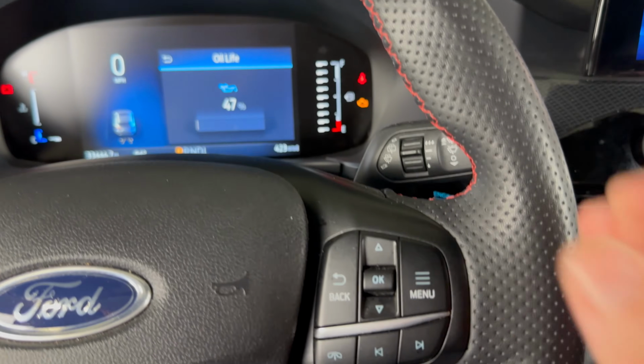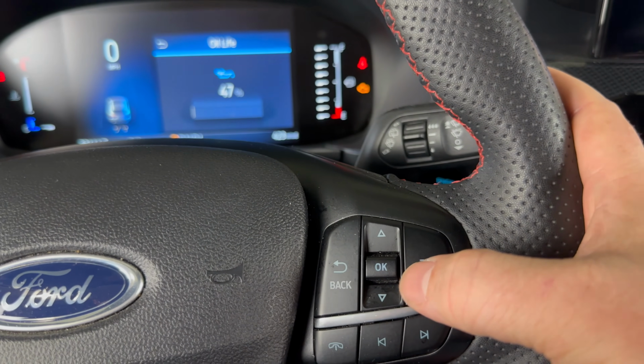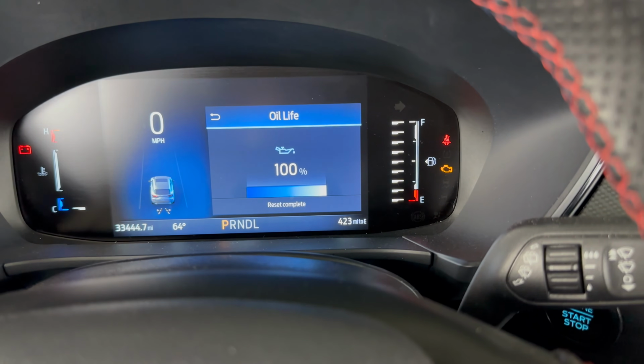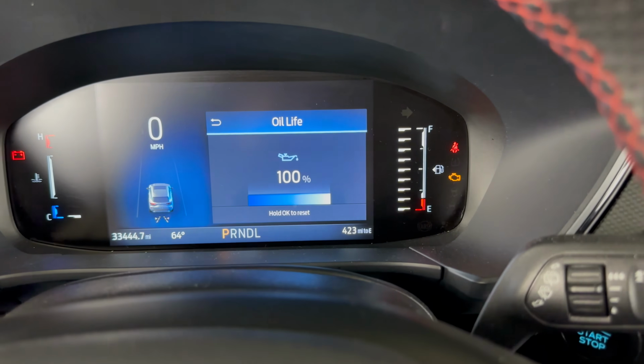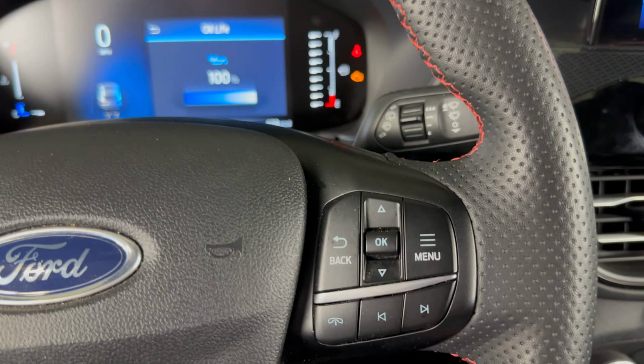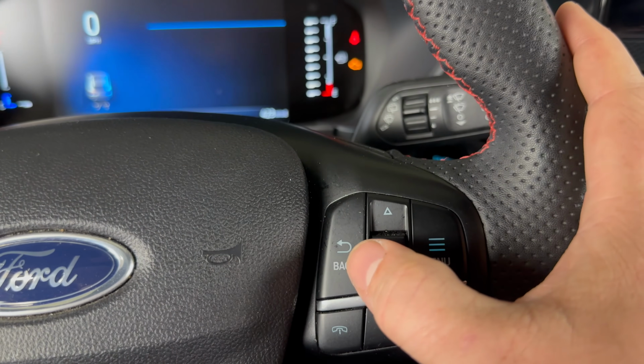So in order to reset, once we're on this screen, we're going to press and hold down the OK button. So press and hold that button down. And then as you can see there, it's been reset. And then to get back out to the main screen, you'll just hit this back button a few times.